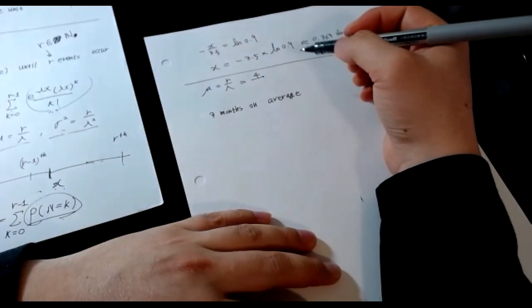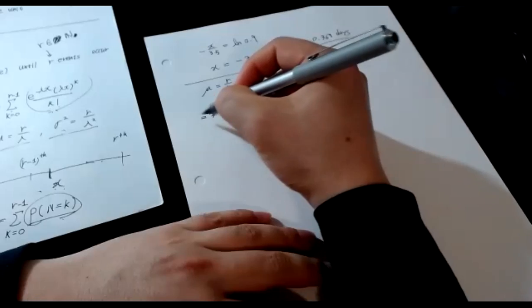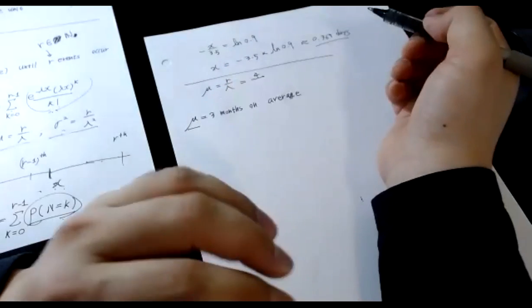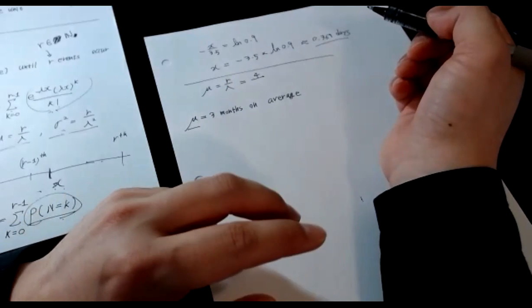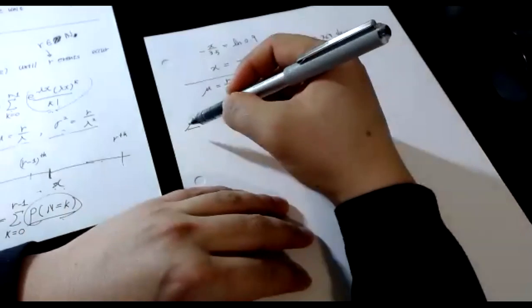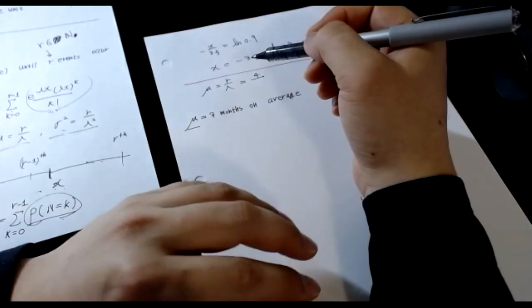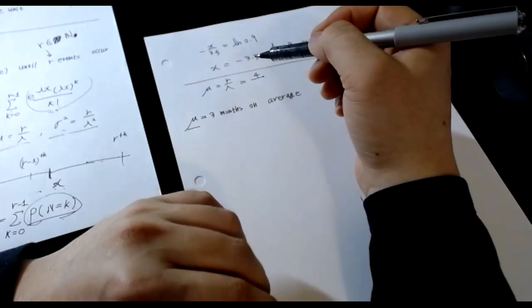So this is the mean of the exponential distribution.